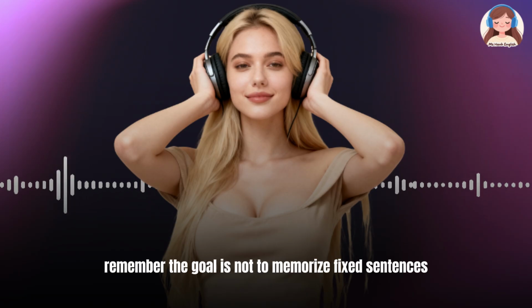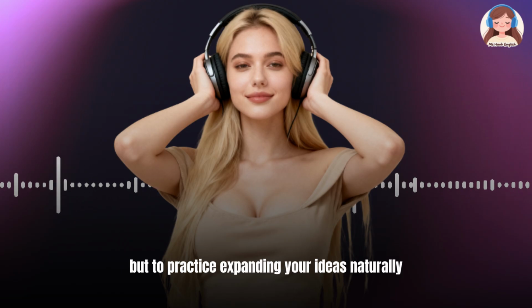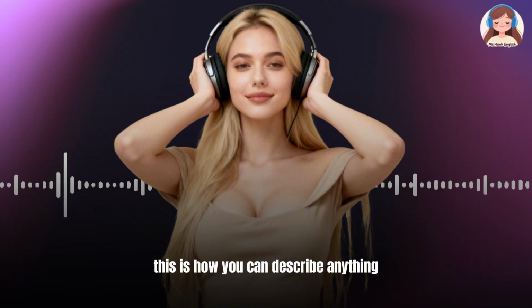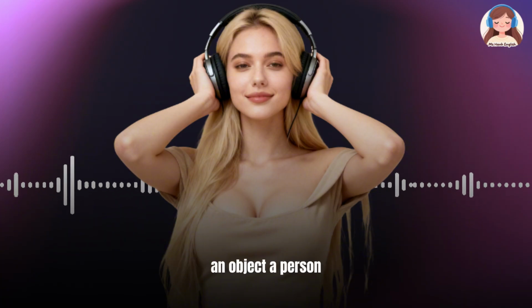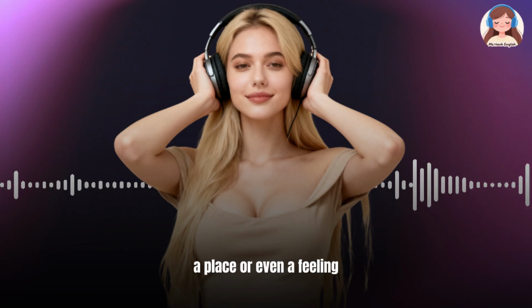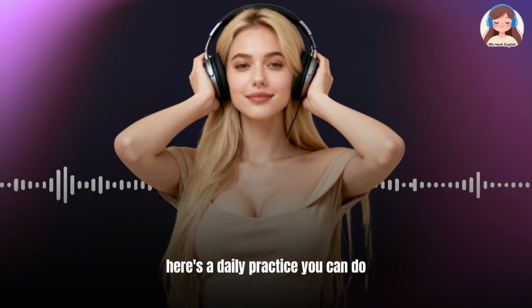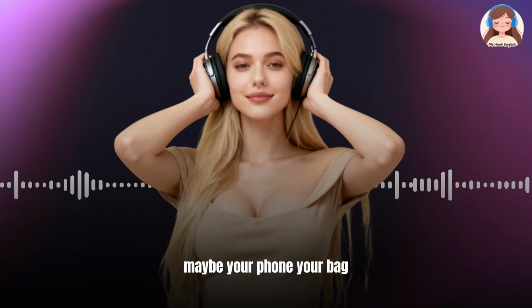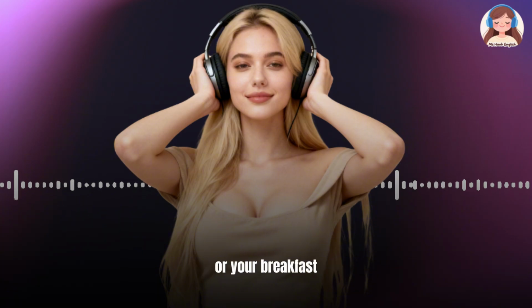Remember, the goal is not to memorize fixed sentences, but to practice expanding your ideas naturally. Start small and add details step by step. This is how you can describe anything: an object, a person, a place, or even a feeling. Here's a daily practice you can do. Every morning, choose one object around you, maybe your phone, your bag, or your breakfast.